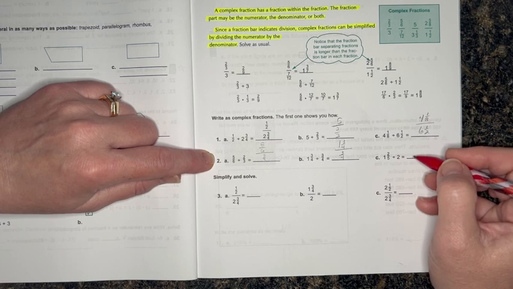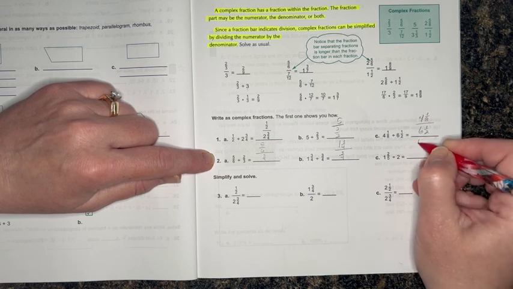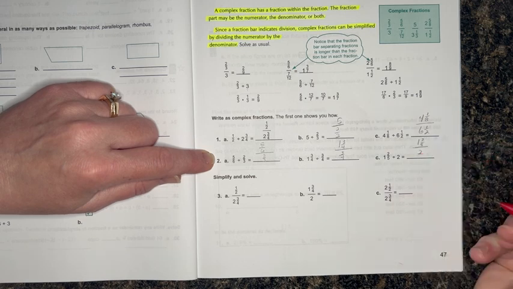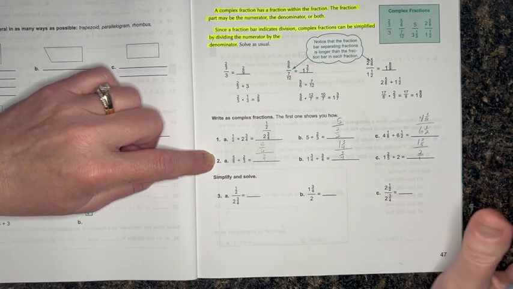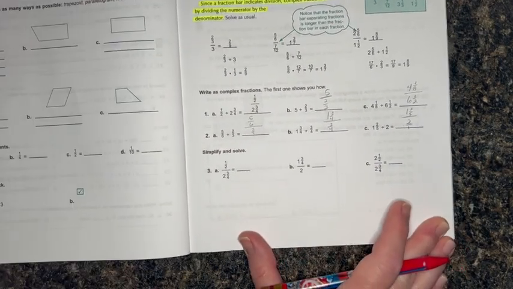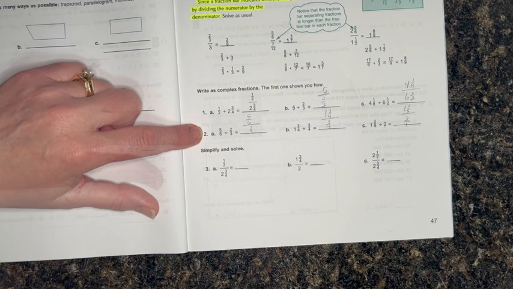And then we have 1 2/5 divided by 2. So 1 2/5 divided by 2. And you could write 2 over 1 if you wanted, but 2 is fine as well. So now we are going to be simplifying and solving these problems here for problem number 3.